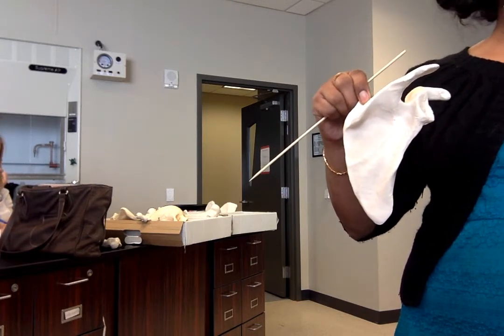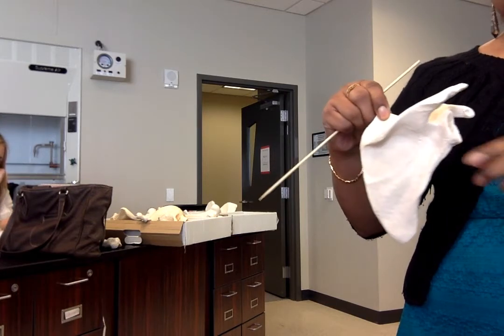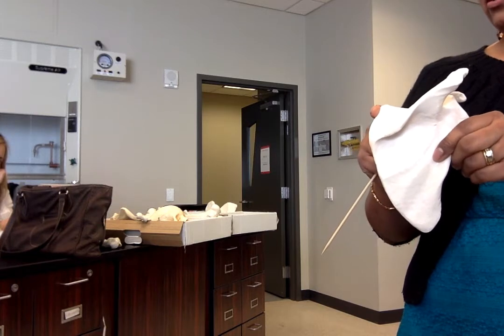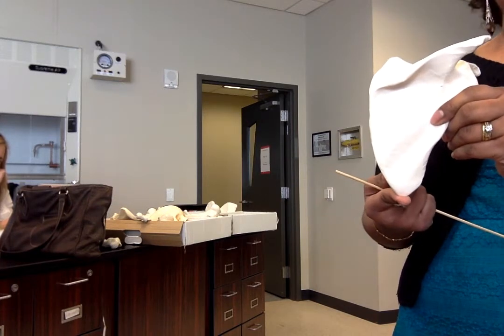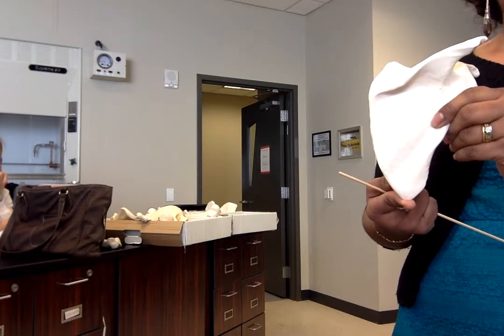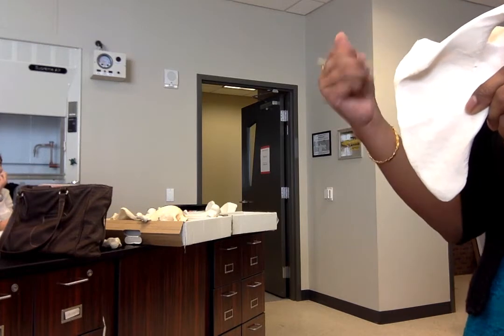Here is the medial border, because what's off here? Your humerus, and which direction is that? Lateral. So the opposite side would have to be medial. Everybody understand that? And this is the inferior angle. Okay, ready for that again? Inferior angle.